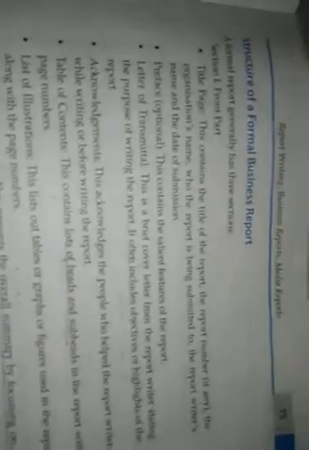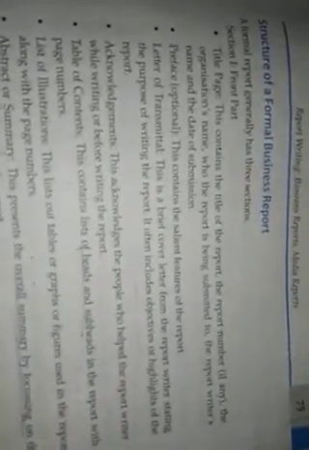You know what a summary is. So this is about section 1, which should be right in the front part of the report.